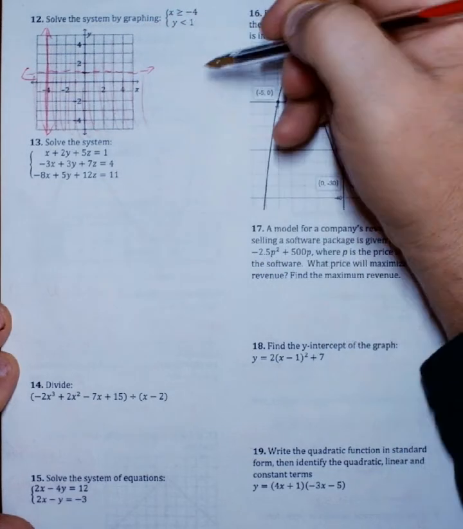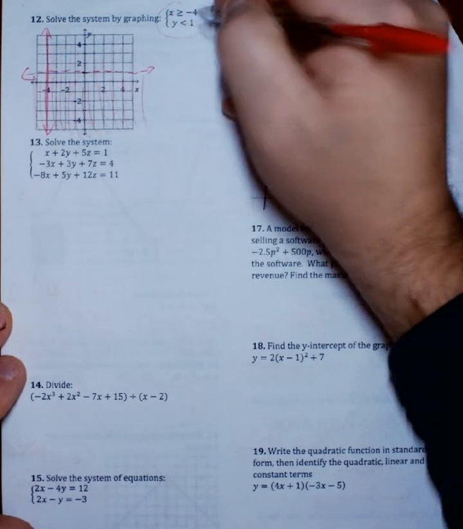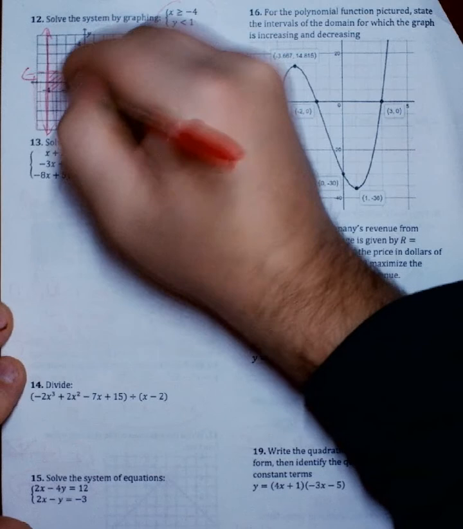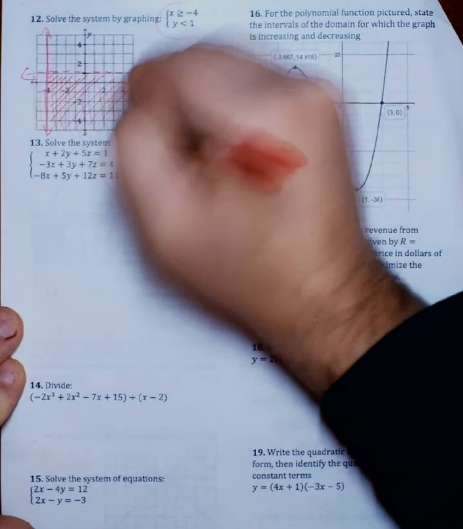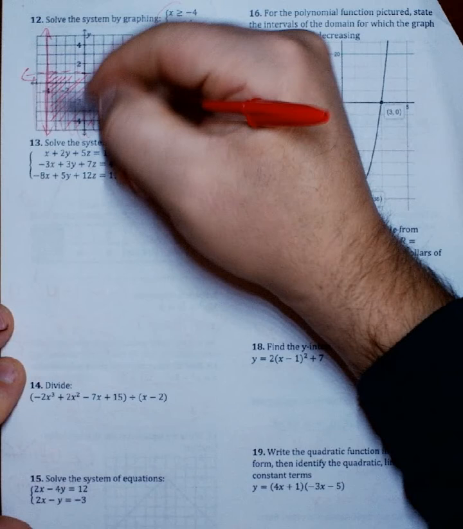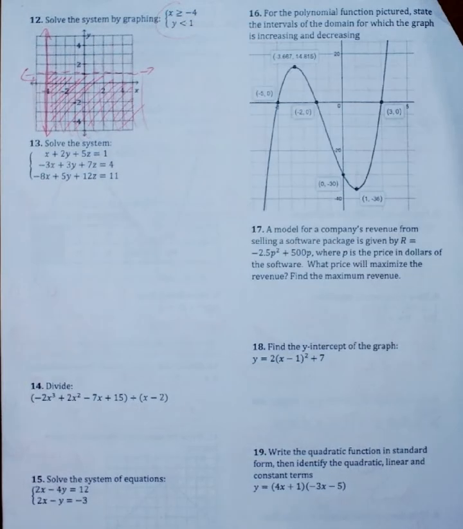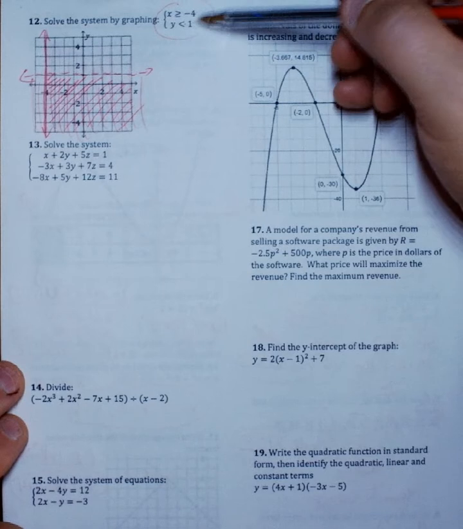So the solutions that satisfy both of these graphs are anything that's shaded twice, which is all of this stuff in here, plus anything that's on this line. And that graph represents the solution set that includes all of the solutions of those two inequalities.